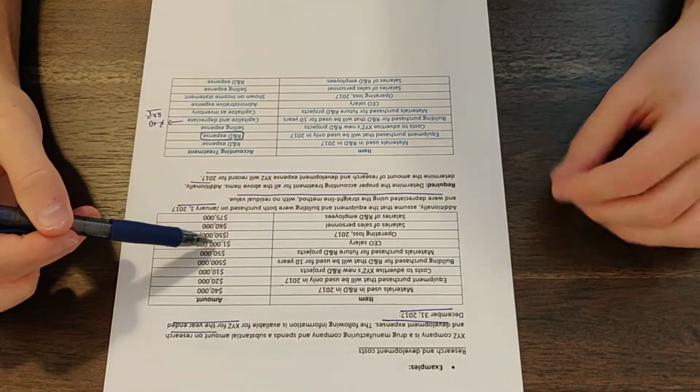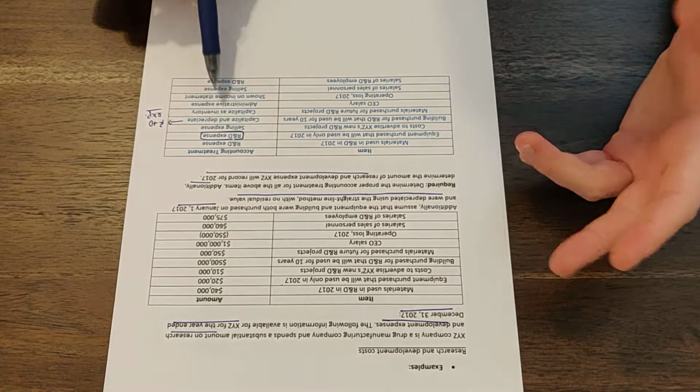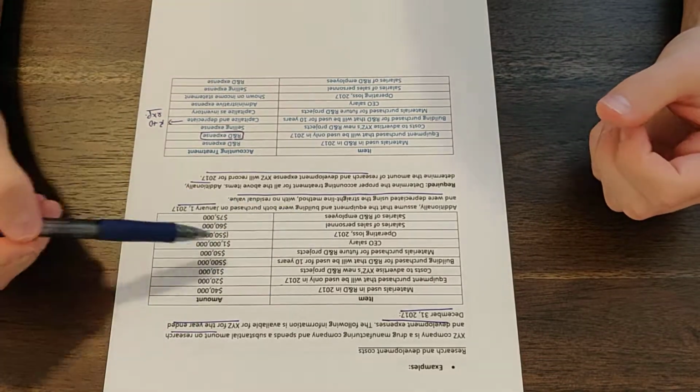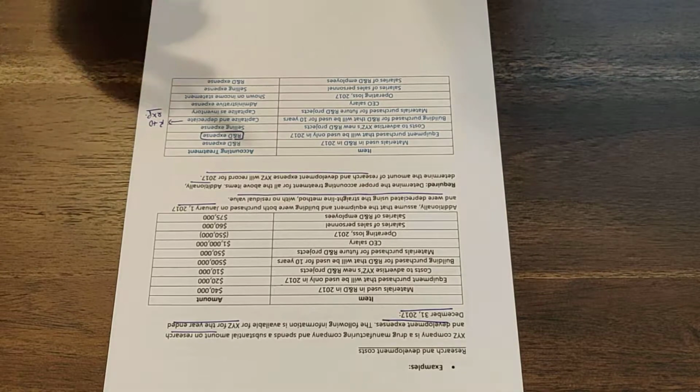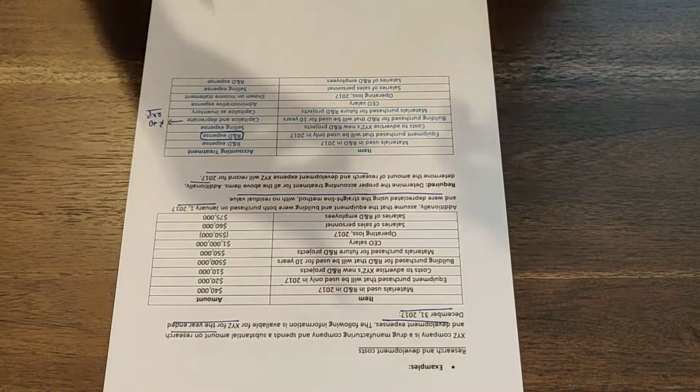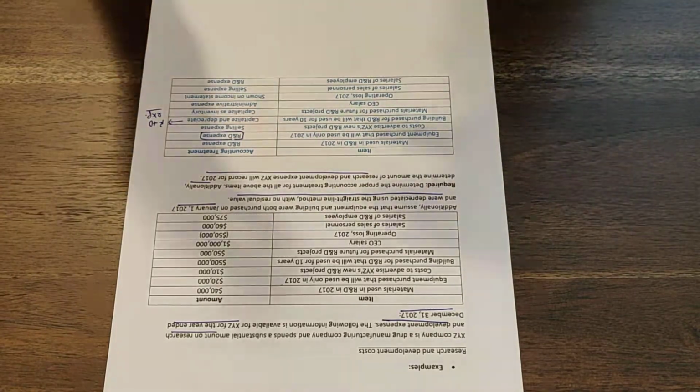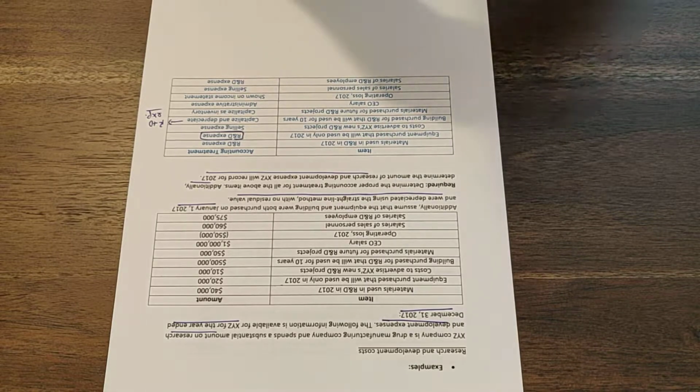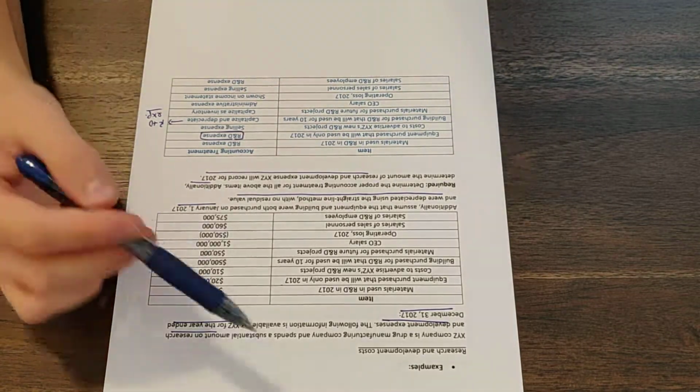CEO salary has really nothing to do with R&D. It's just an administrative expense. Operating loss 2017, that's just showing the income statement as an operating loss. There's no specific way to classify that. It's just that it would not be capitalized. That's the main thing we want to note here. As we noted on the first page, it's not capitalized. It's just shown on the income statement, okay?